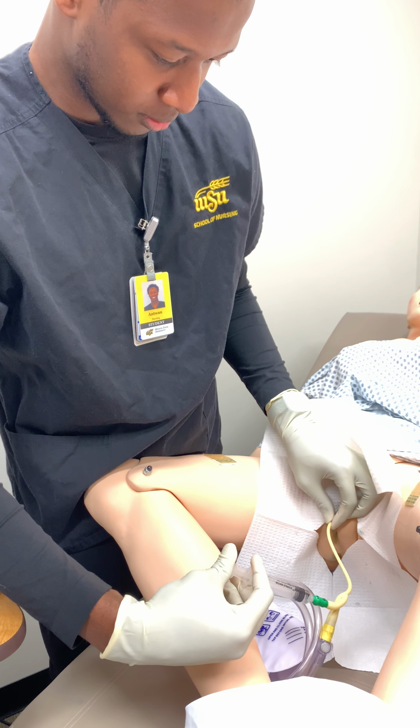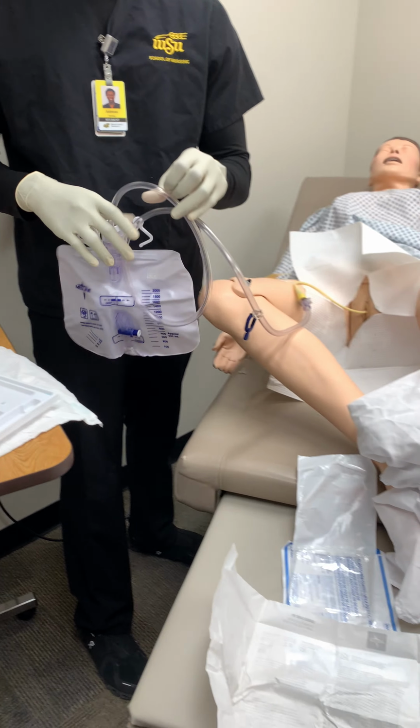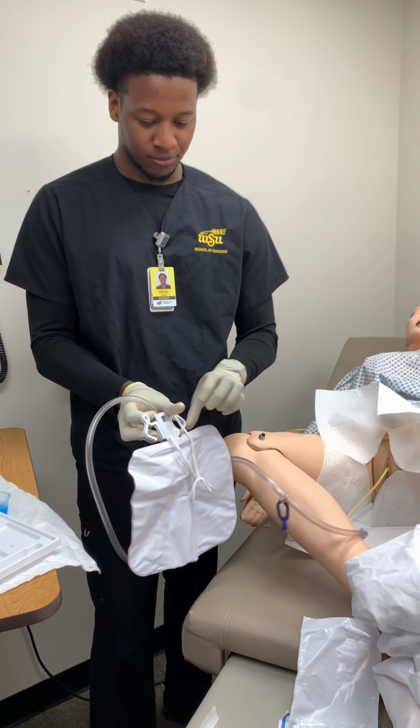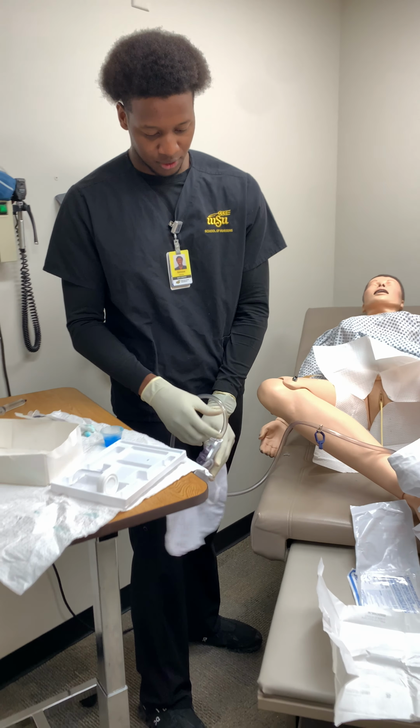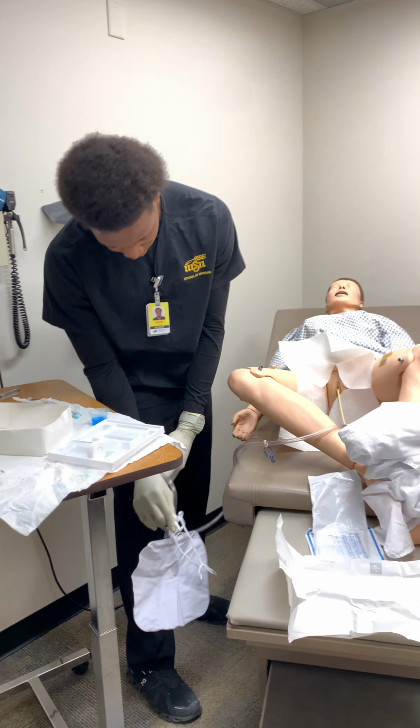In this case, if we remove it, we'll end up ripping the drape, which we are reusing. So I'll put my Foley bag to catch the urine on the part of the bed that cannot move, and I'll start cleaning up.